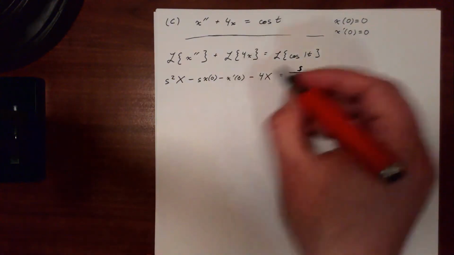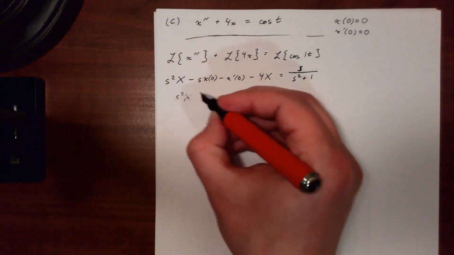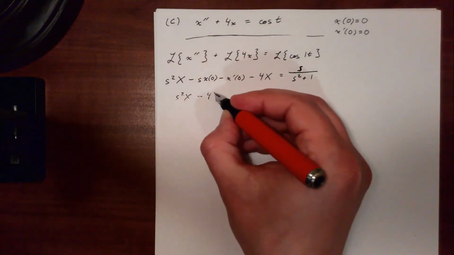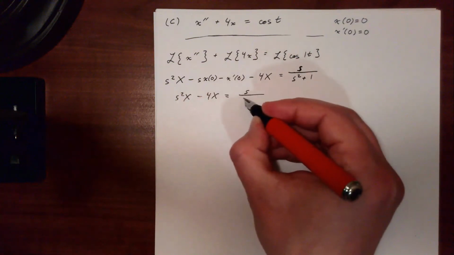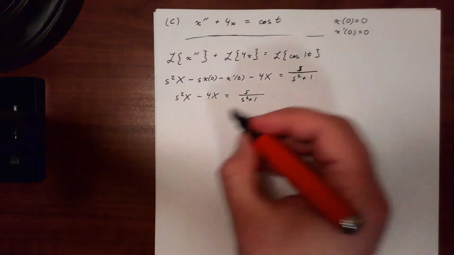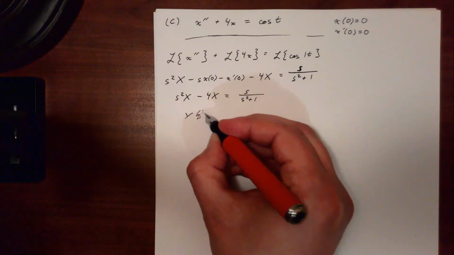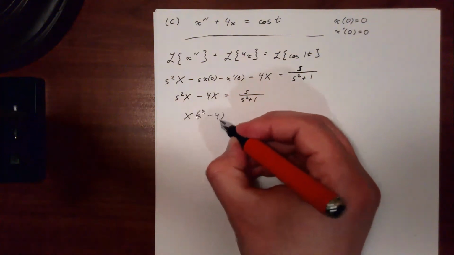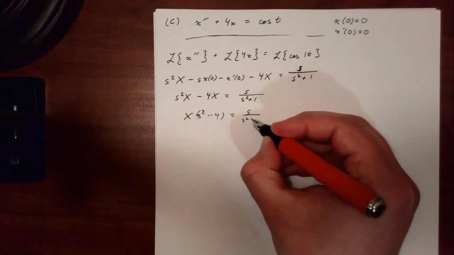All right, what do we have? These are going to each equal 0, so it's going to be s squared X minus 4X equals s over s squared plus 1, which means X times (s squared minus 4) equals s over s squared plus 1.